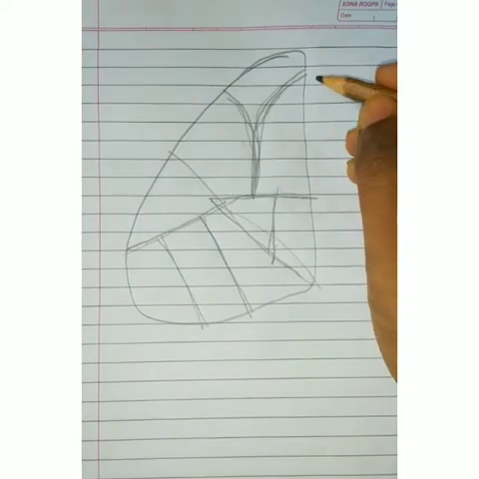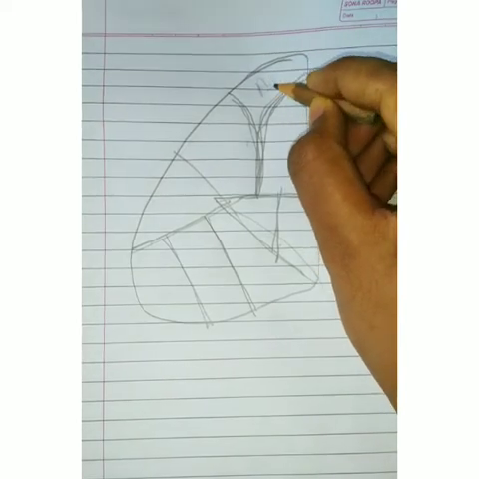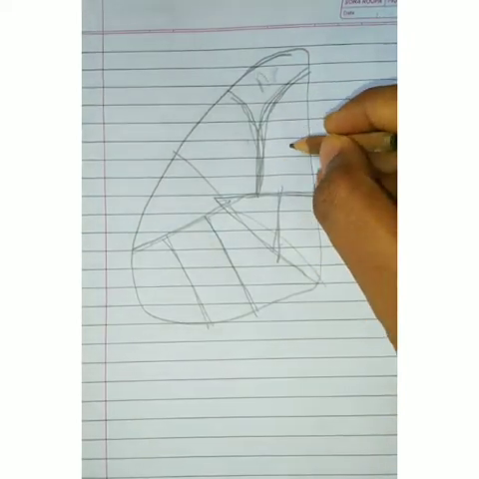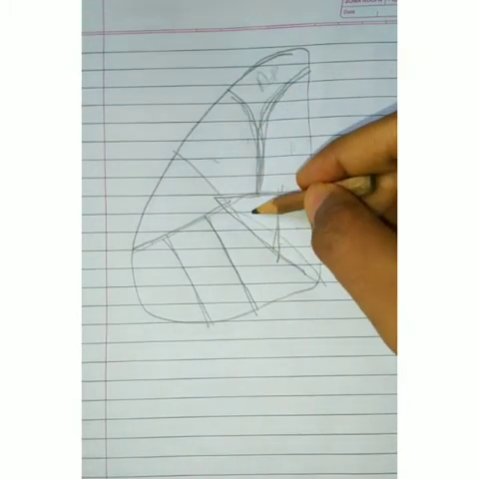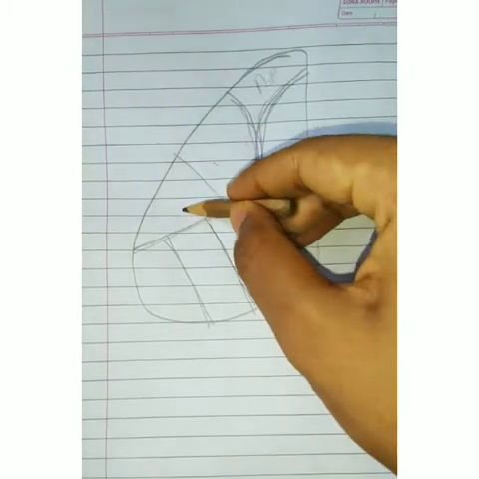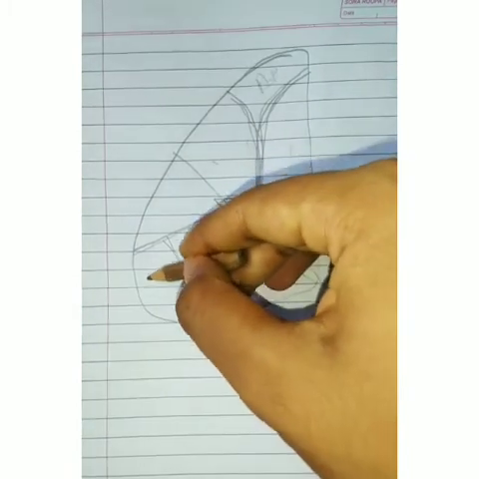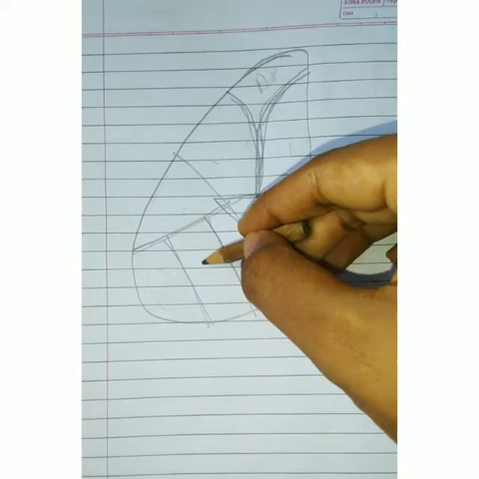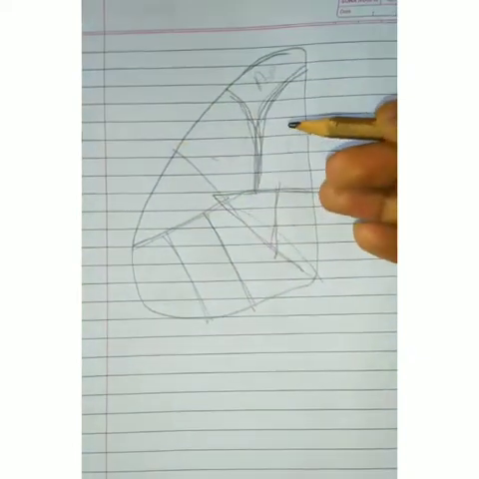Now we'll name them. This is at the top, so it is apical, and this is anterior, posterior, this is medial, and this is lateral, and this is superior, and it's anterior basal, posterior basal, lateral basal, and one more will be there, medial basal, that is on the other side.